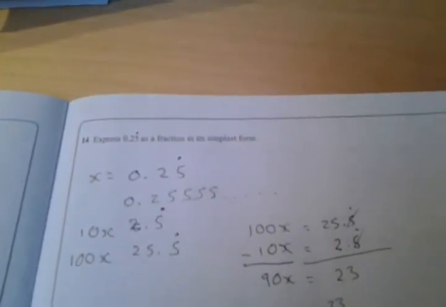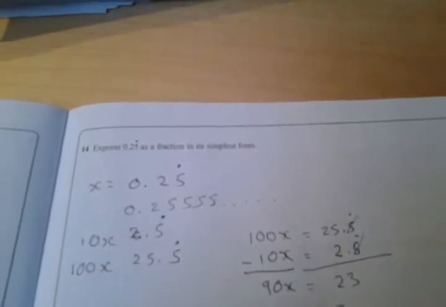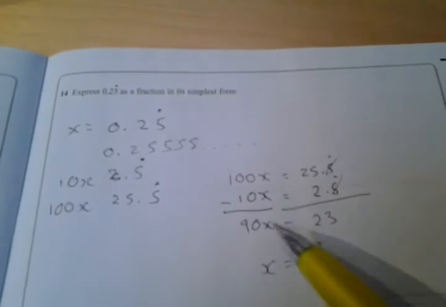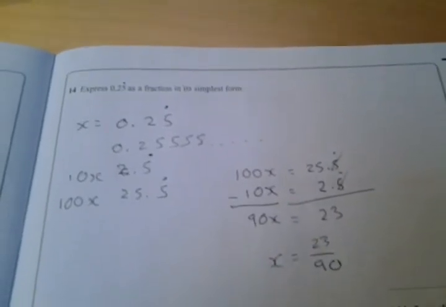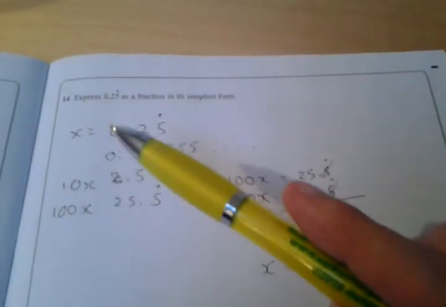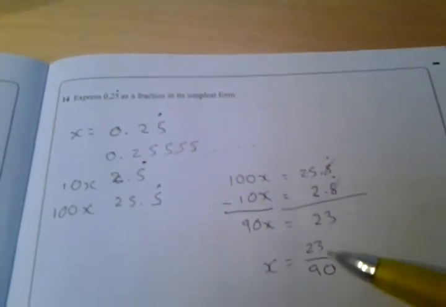Then I'm left with 25 take away 2 equals my 23. My 100x minus my 10x leaves me 90. Therefore, my original x equals 23 divided by 90. And that is 0.25 recurring as a fraction.